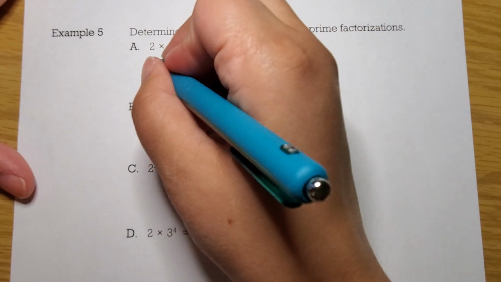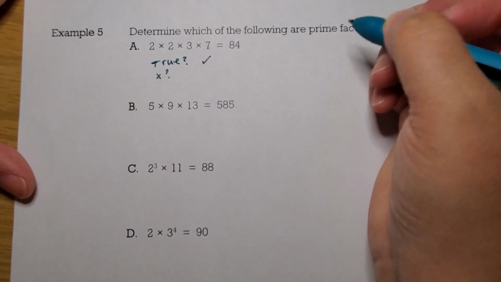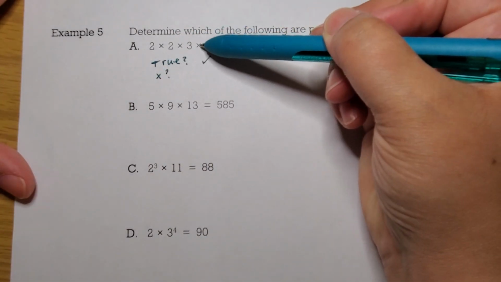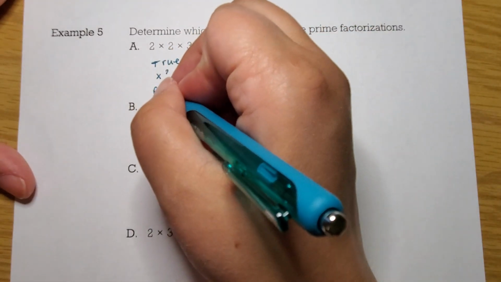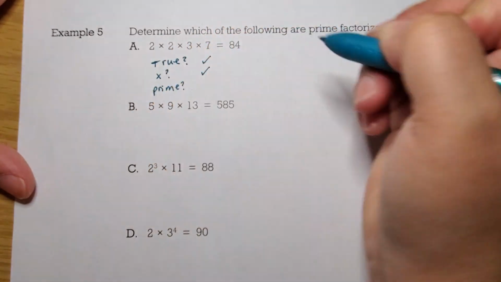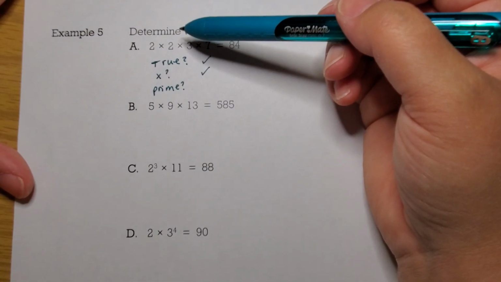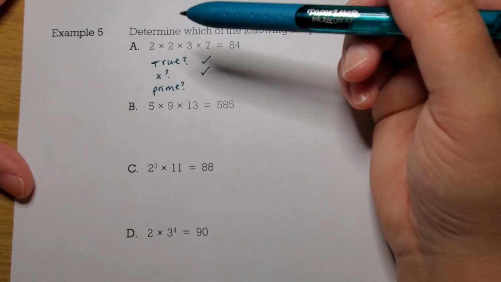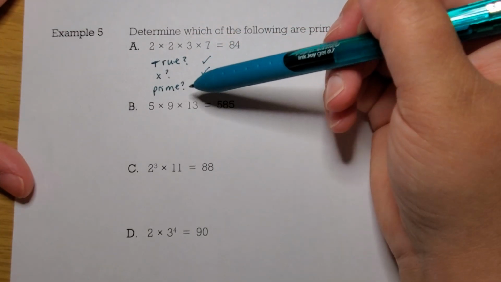Next, is it a factorization? Meaning, is it all multiplication? So I have times, times, and times. Yes. And are all of those numbers prime? So this is why we mentioned our list of 20 prime numbers in the last video. So what I'm going to do to help me do this check throughout is list out the first few primes.